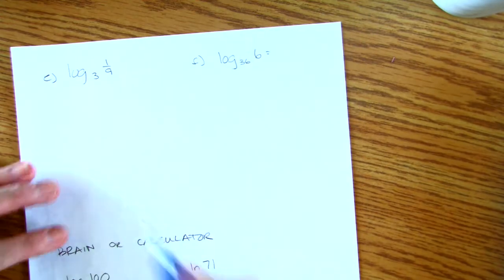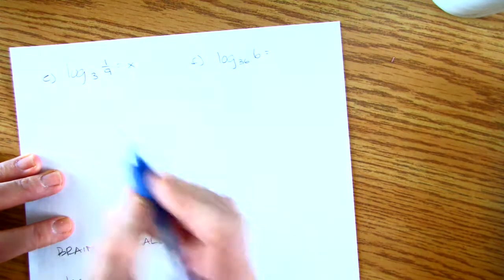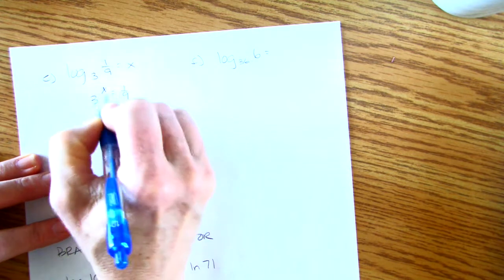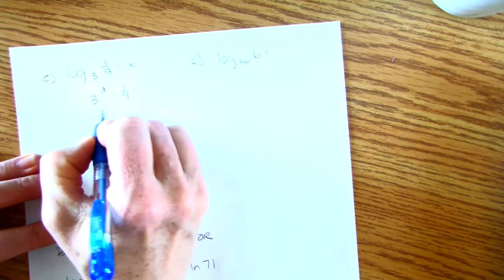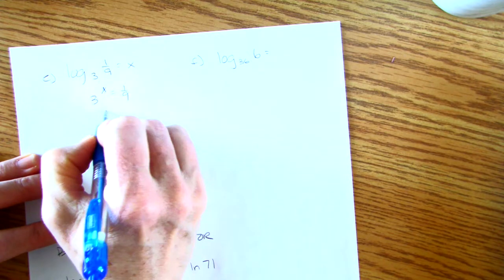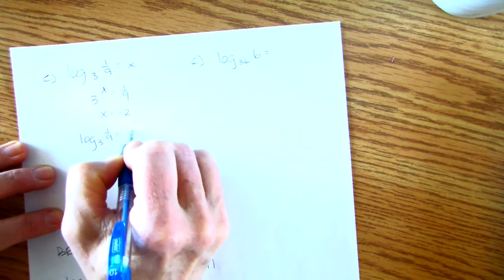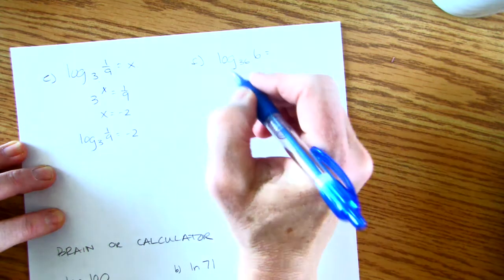Again, reminding you of some other exponential relationships. 3 to the what is 1/9? Not only do I need to flip it, I need to square it, so that must be a negative 2. Therefore, log base 3 of 1/9 is negative 2.